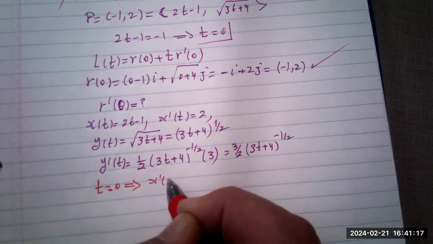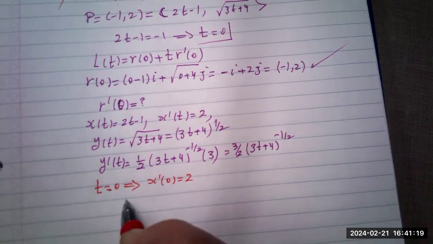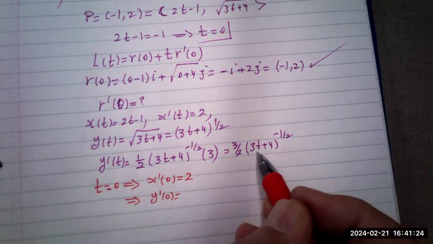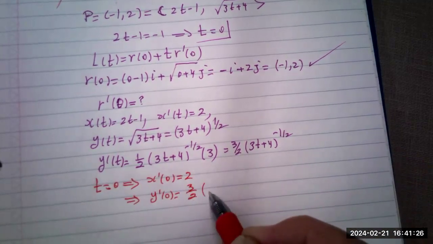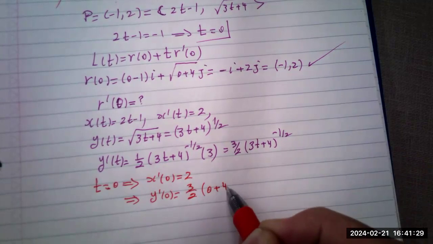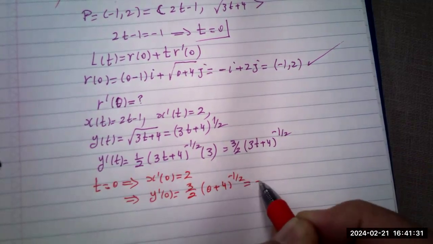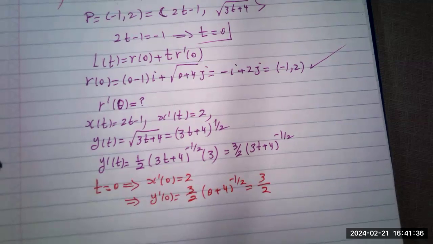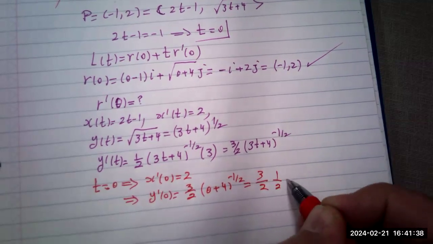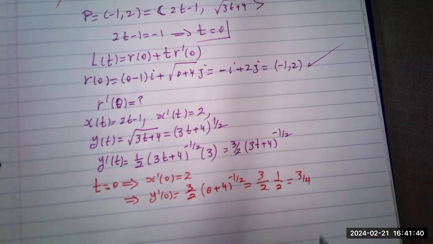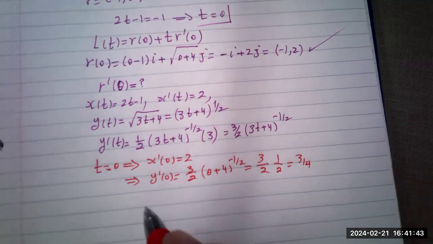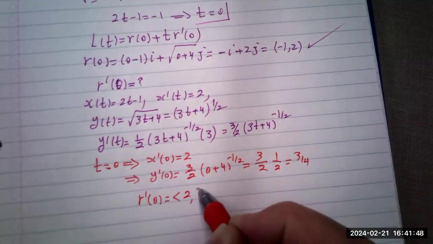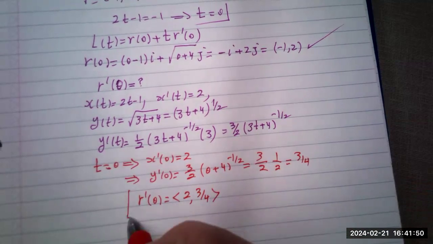x prime of 0 would be just 2. What would y prime of 0 be? It's 3/2 times (0 plus 4) to the -1/2. So that gives you 3/2 times 1 over 4 to the 1/2, which is 2, so that gives you 3/4. Okay, so r prime of 0 is (2, 3/4). That's it.